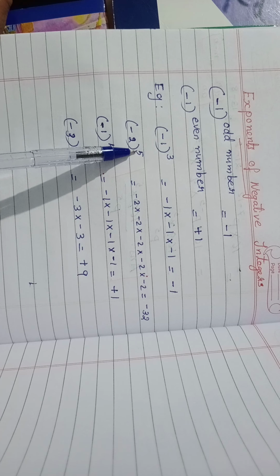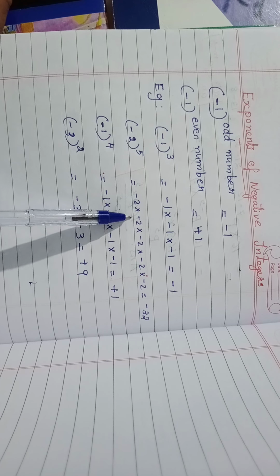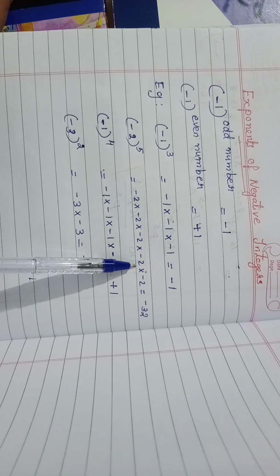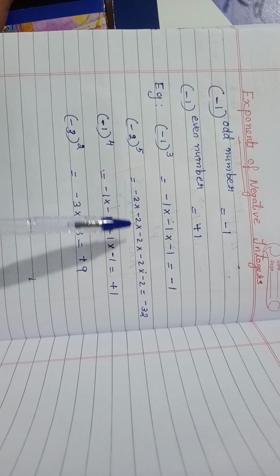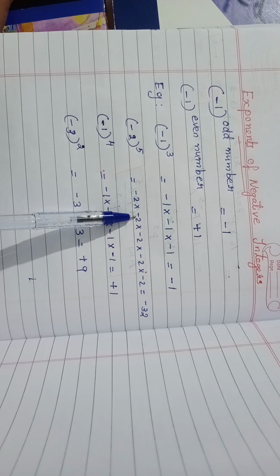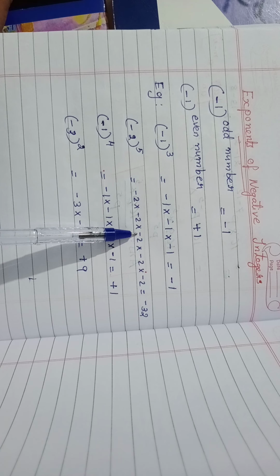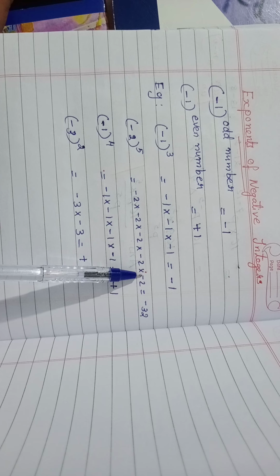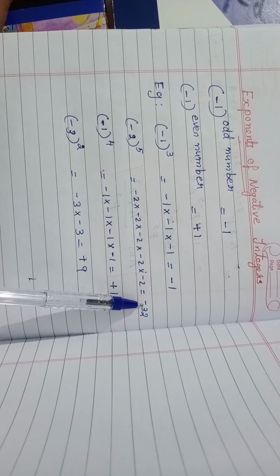Negative 2 all raised to 5 means multiply negative 2 five times and get the answer. Negative 2 into negative 2 into negative 2 into negative 2 into negative 2. First multiply the signs: negative into negative, positive; positive into negative, negative; negative into negative, positive; positive into negative, negative. That's why the answer has a negative sign.